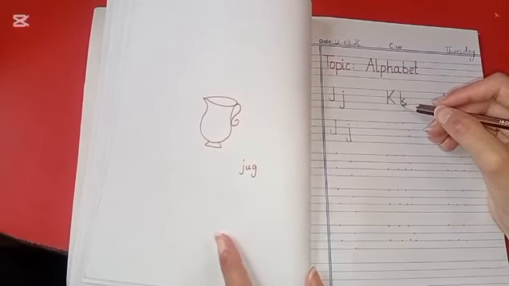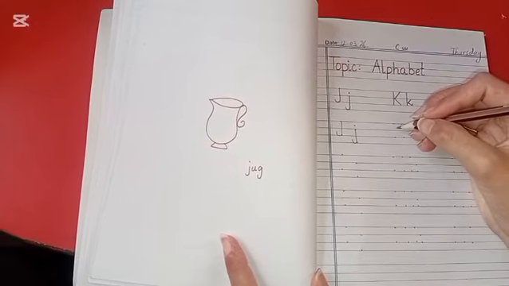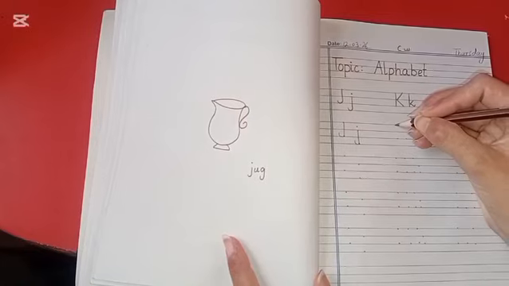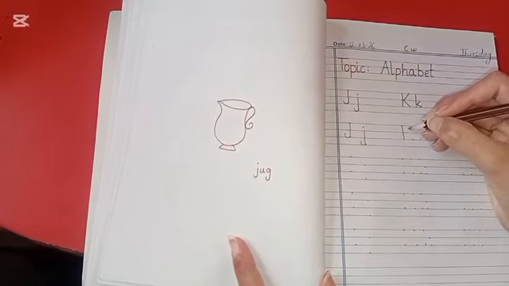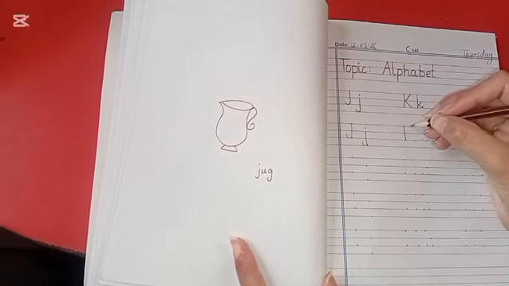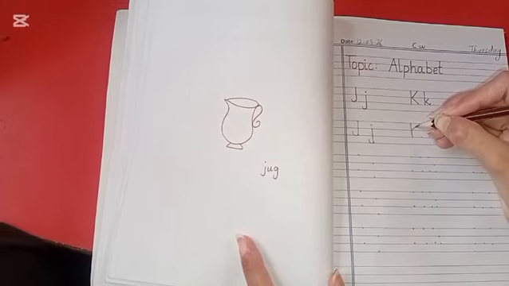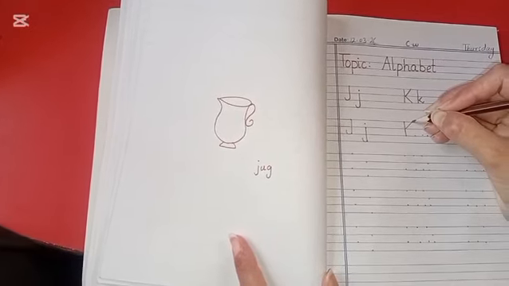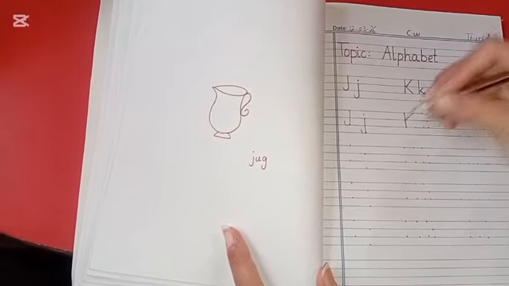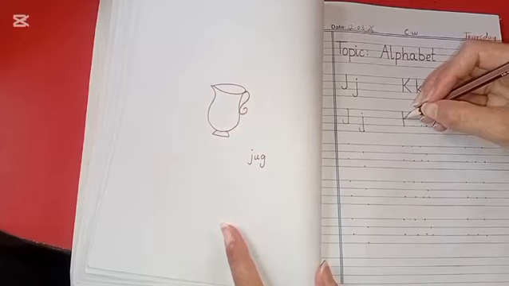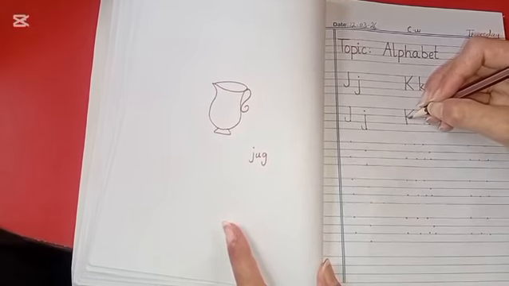The next letter is K. Draw a straight line going down. Add a diagonal line from middle to the bottom right. Again, add another diagonal line from the middle to the bottom right.